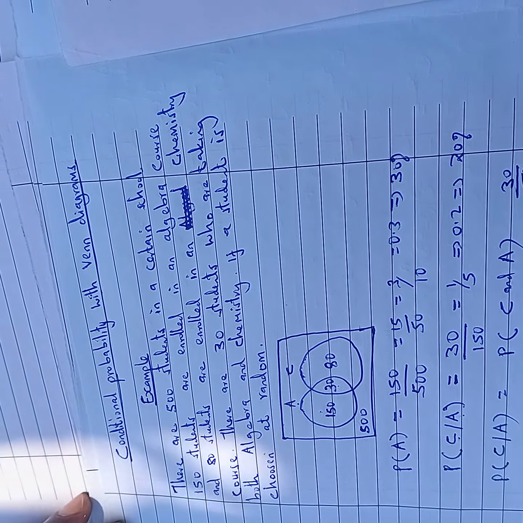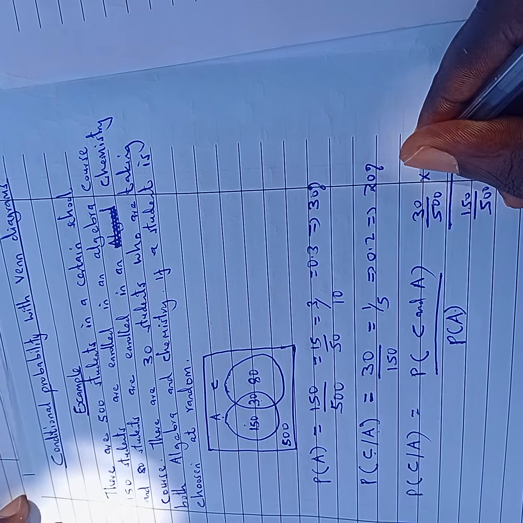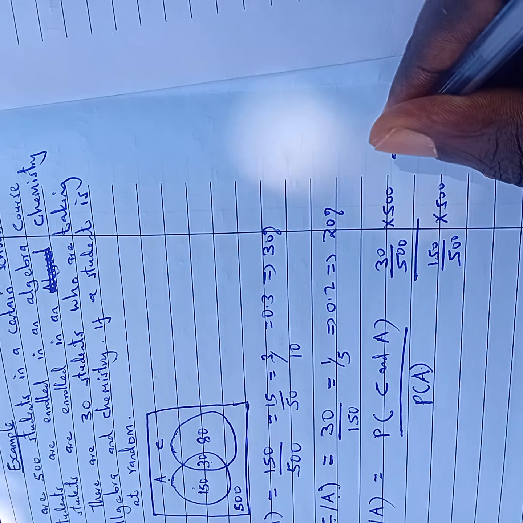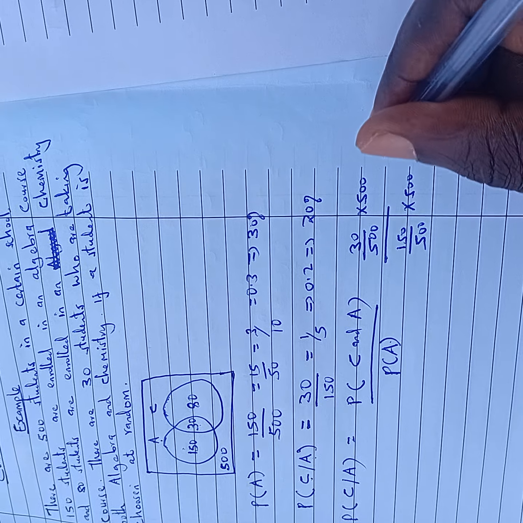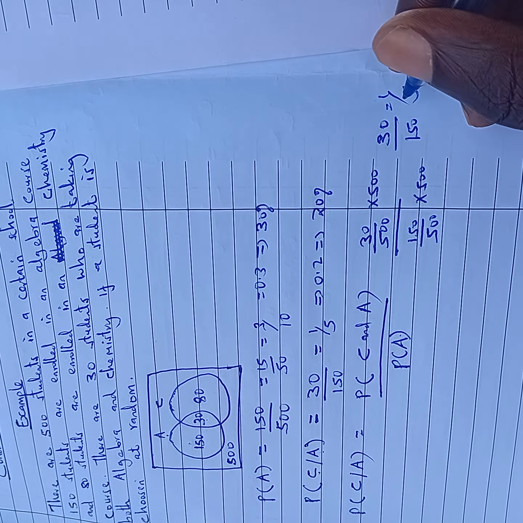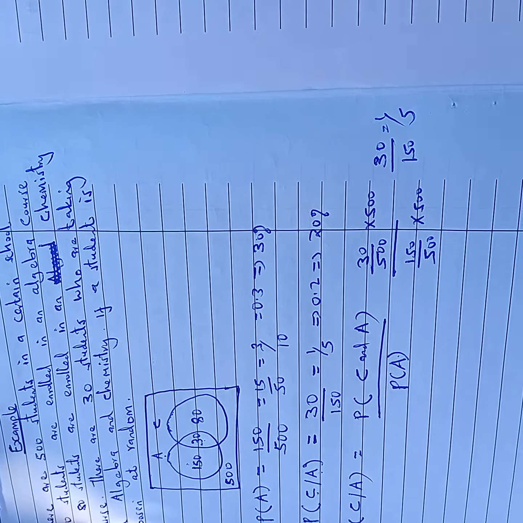You multiply both sides by 500, so here you have 30 over 150. This is equal to 1 over 5, the same as the other one if you like using formulas.